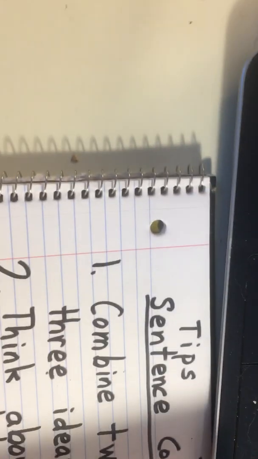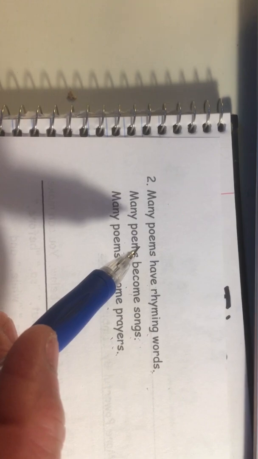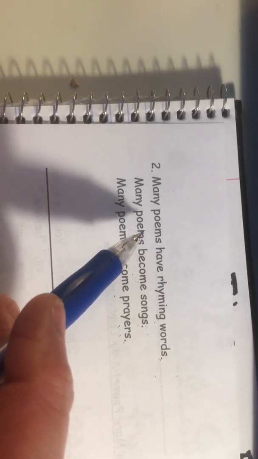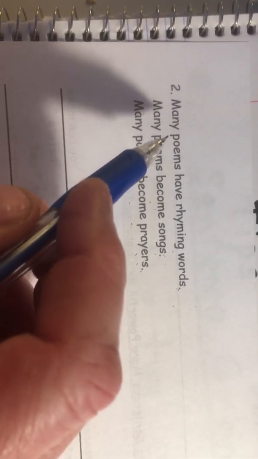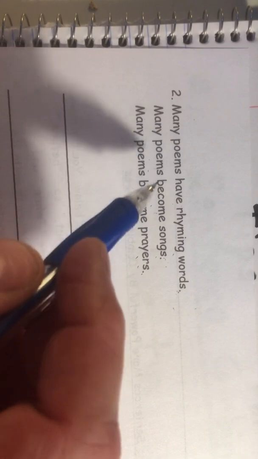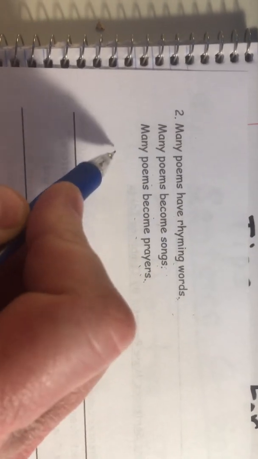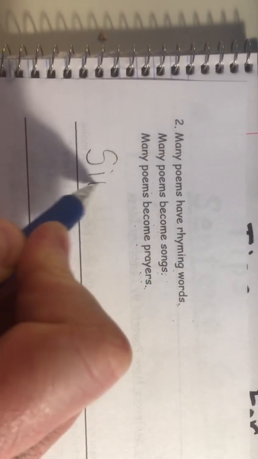I think what I'm going to do is just do a cause-effect type. And I'm going to say, well, I could say many poems become songs and prayers because they have rhyming words. But I'm going to use the word since. I'm going to say since, and then I'm going to just use this whole thing.